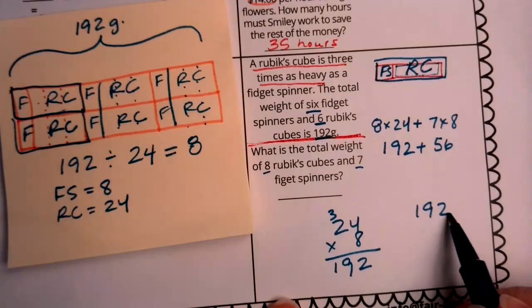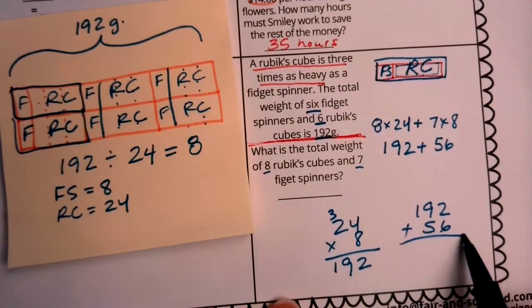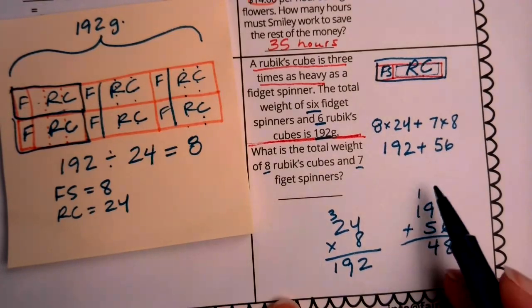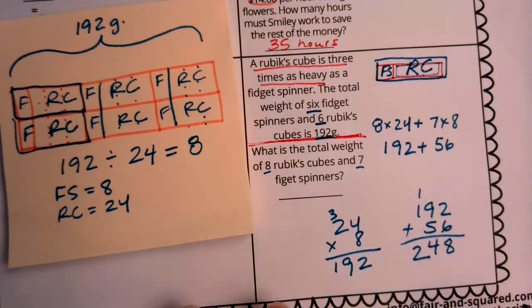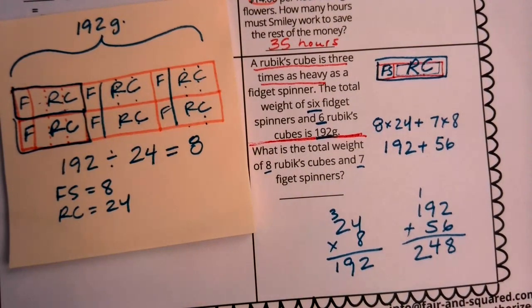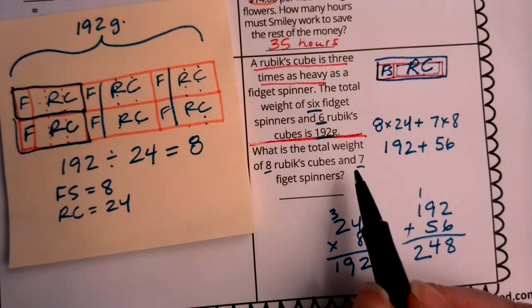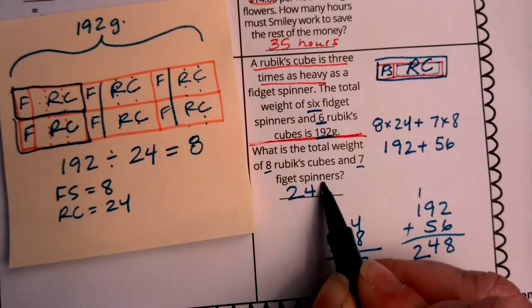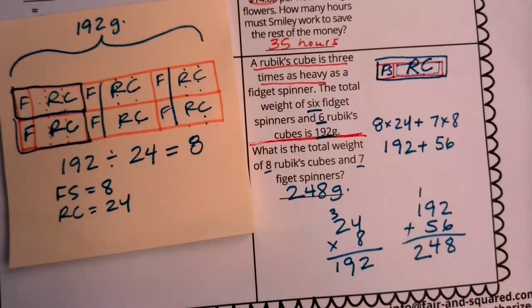So the last thing that I need to do to get to my final answer is add those. So I have 6 plus 2 is 8. I have 9 plus 5 is 14. And I have 1 plus 1 is 2. So what have I found to be true? I have found that 8 Rubik's Cubes and 7 fidget spinners are going to have a weight of 248 grams.